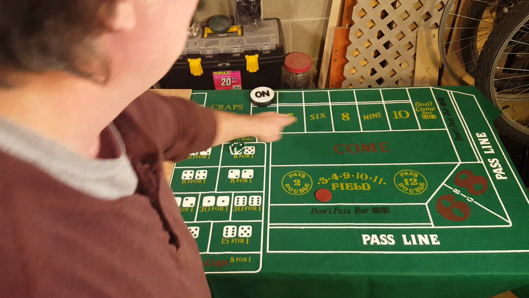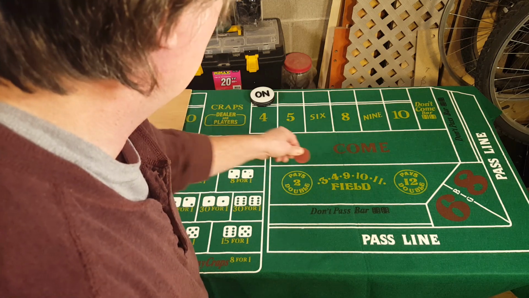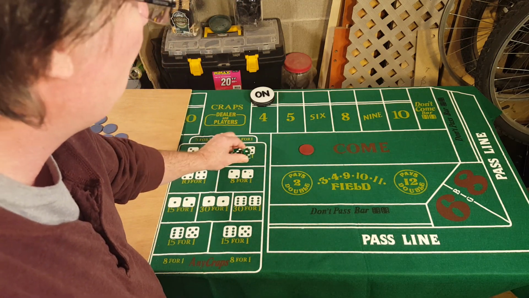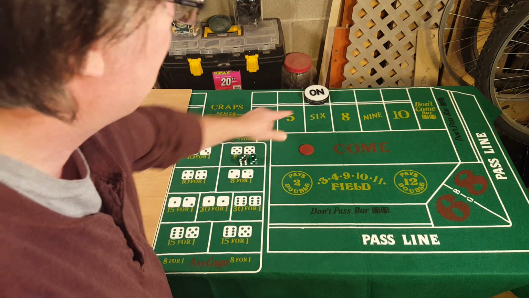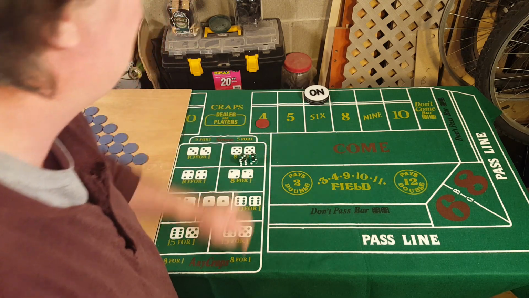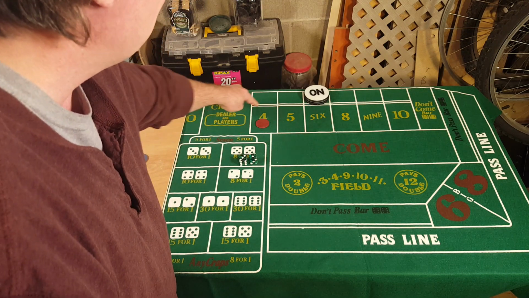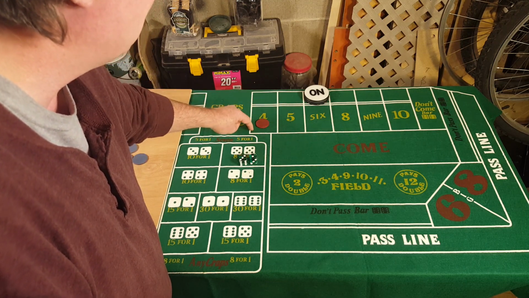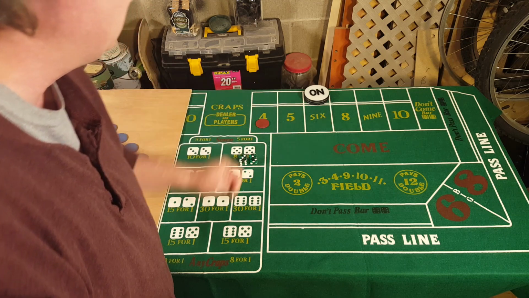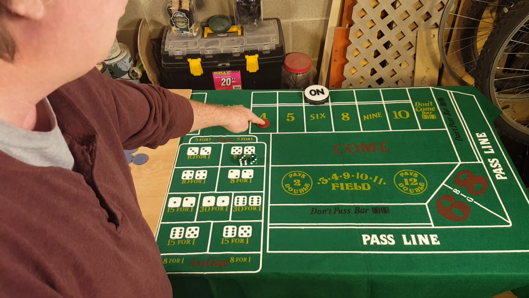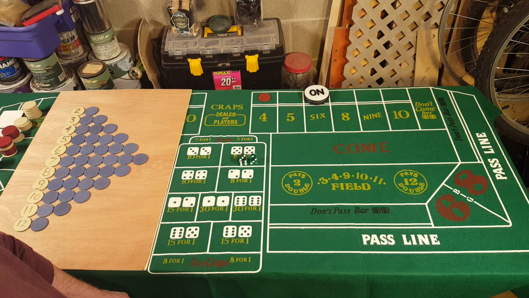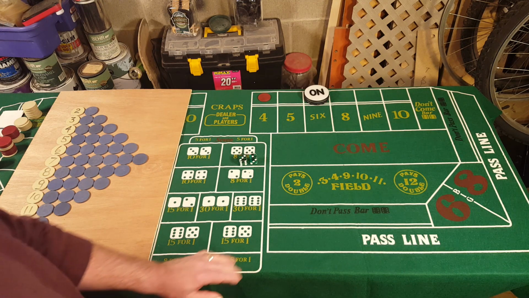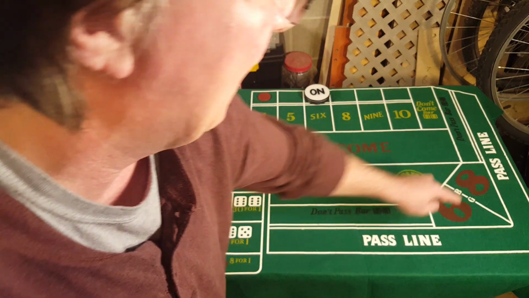The box numbers: if you have a come bet and let's say the shooter rolls a 4 when the point is set at a 6, and your come bet travels to the 4, this part of the layout is much larger. This box is much larger than the smaller box right behind it. Come bets go to this box. Don't come bets go to this box. Which one do you think they're encouraging people to make? Again, just an observation.